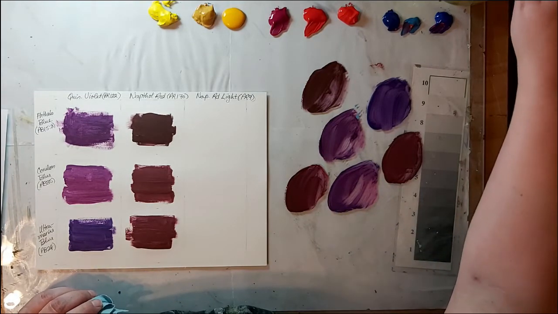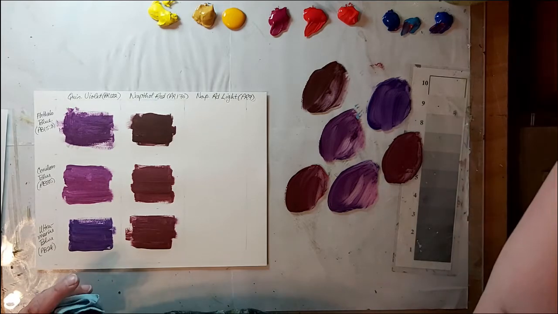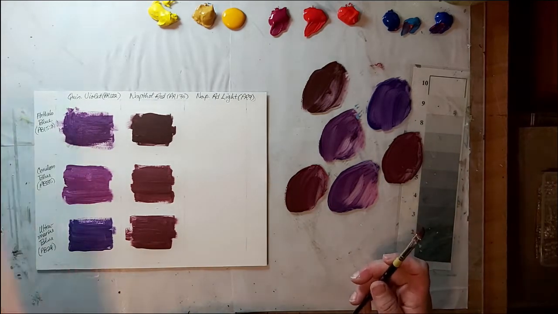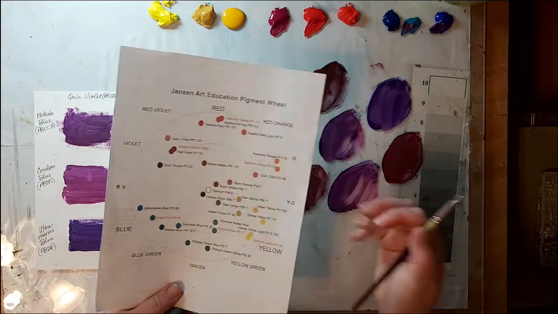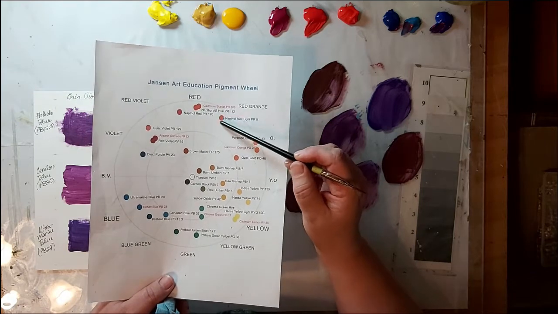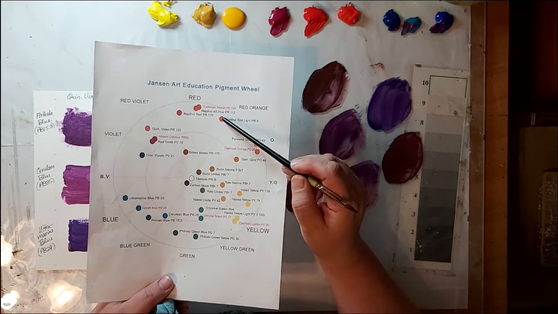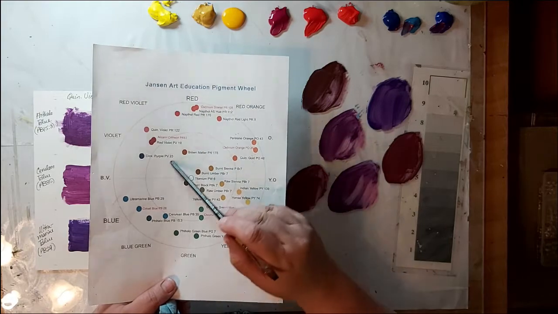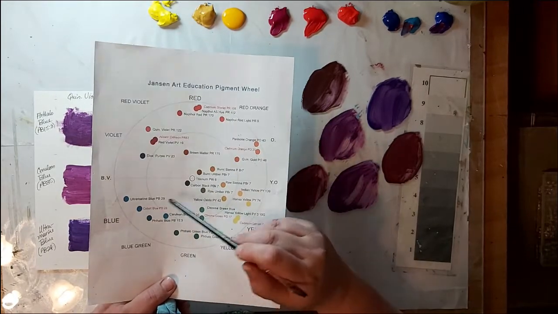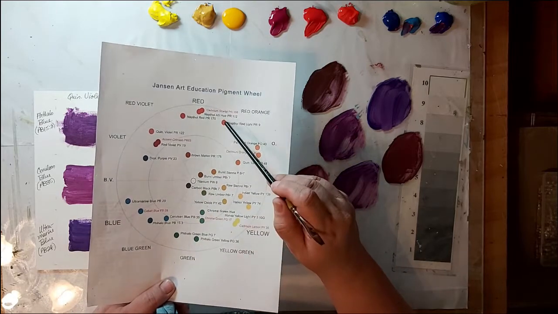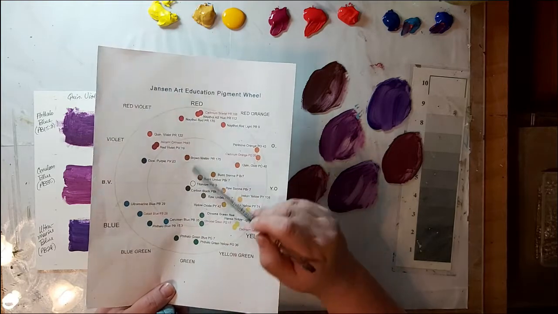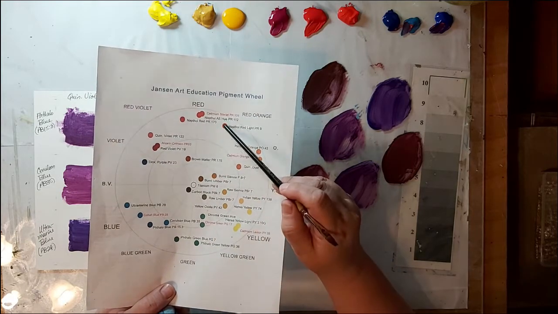Now we're going to try the same thing again, but using a naphthol red light, which is a PR9. Now this is going to be an interesting one because your PR9 is actually a red orange. It's over in this area. So when you mix this PR9 with your ultramarine, you're going to be quite tertiary. Your phthalo, you're going to be very tertiary. And your phthalo blue, they're almost complements. And when you mix complements, they go very brown or gray. You can make your browns and grays by mixing your complements.